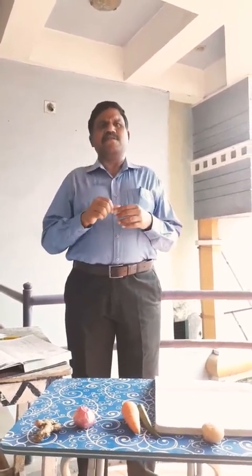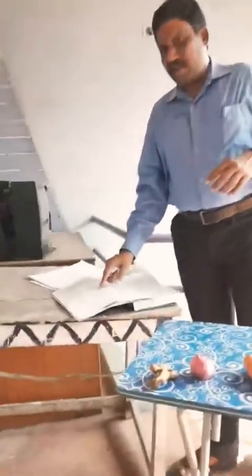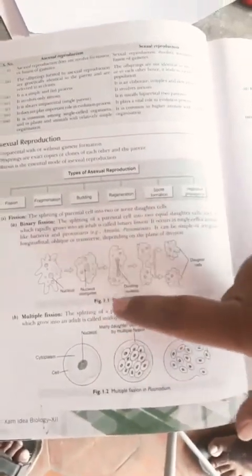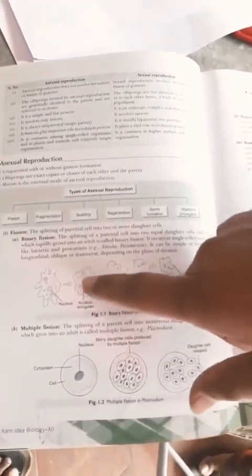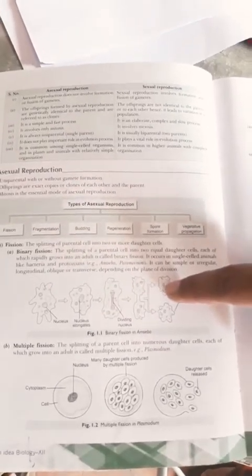Asexual reproduction mostly exists in the lower forms of living organisms, both in plants as well as in animals. For example, let us see the amoeba. In the case of amoeba, there is just a single organism. It is unicellular, as you all recall, and it goes for a kind of reproduction where it produces two daughter cells. This kind of reproduction is called binary fission. Just like that, you can also recall from your previous classes, in the case of plasmodium, they prefer another type of reproduction called multiple fission.